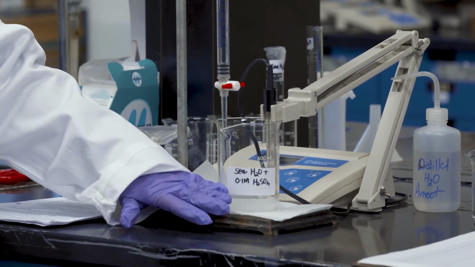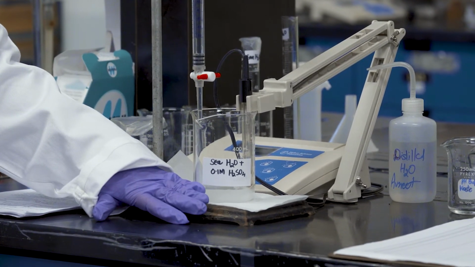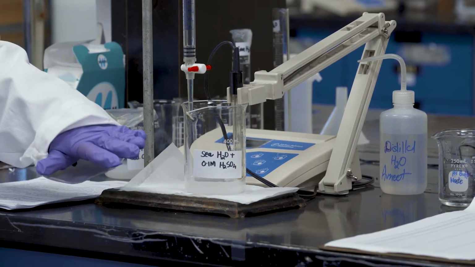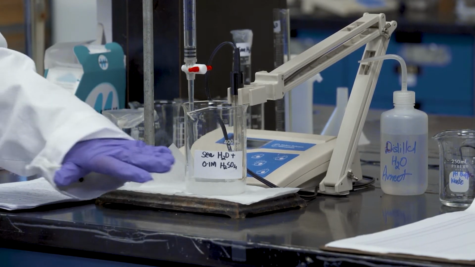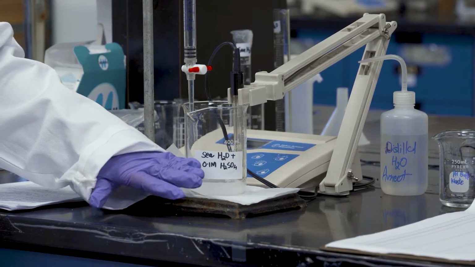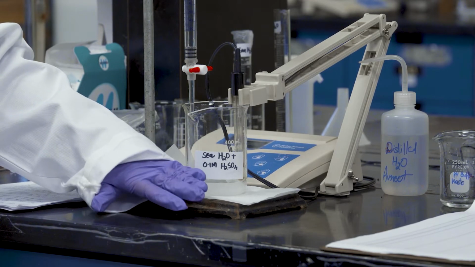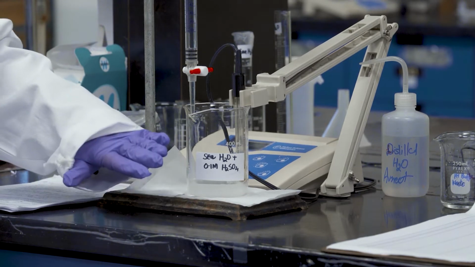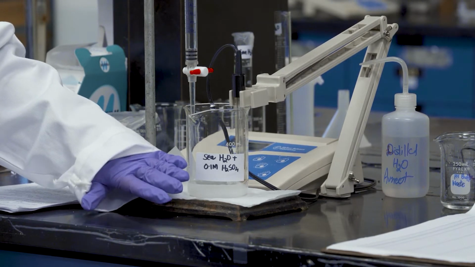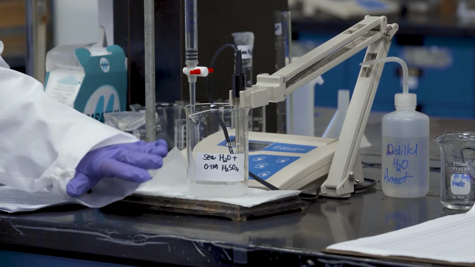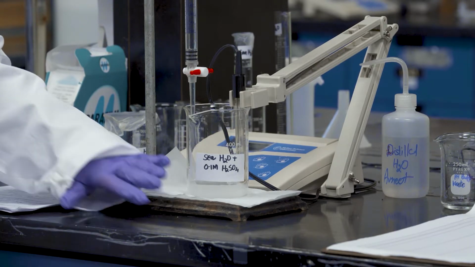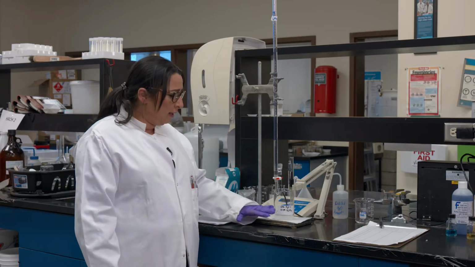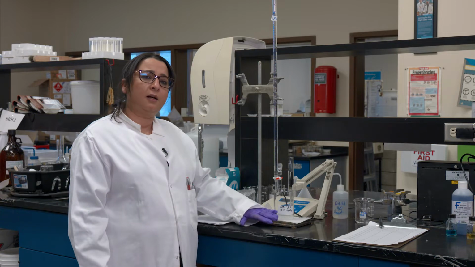So I have added 50 milliliters of the artificial seawater that I just mentioned, prepared in the lab, and 0.5 grams of sodium carbonate. Again, 50 mL of seawater and 0.5 grams of sodium carbonate. As I said, we can use calcium carbonate as well, whatever is available. At the end, all we're interested in is the data that we're going to collect.